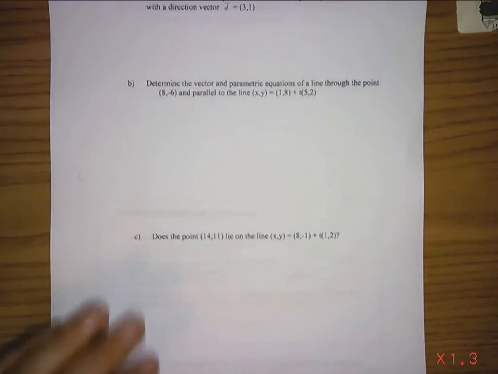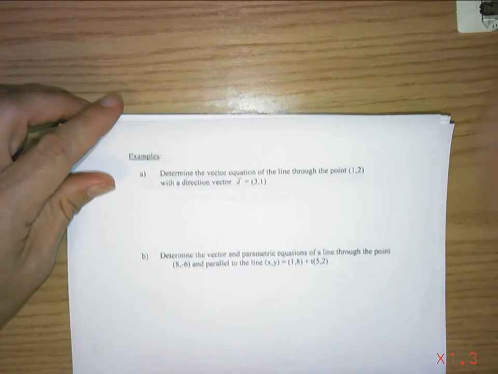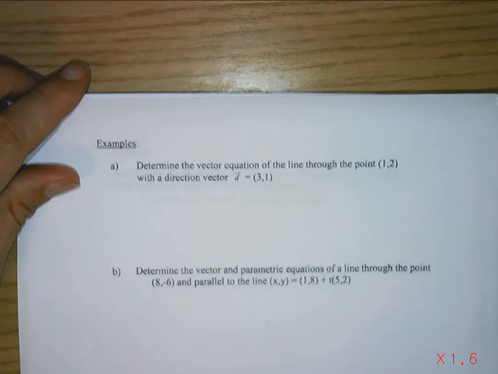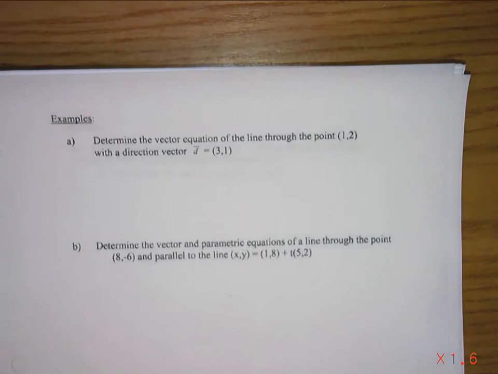So we'll flip over there. We've got some examples here to work on. Let's take a look. I'll zoom in a little bit. Okay, determine the vector equation of the line through the point with a direction vector. Okay, so a couple of things here. Maybe I'll go back and just quickly recap something.